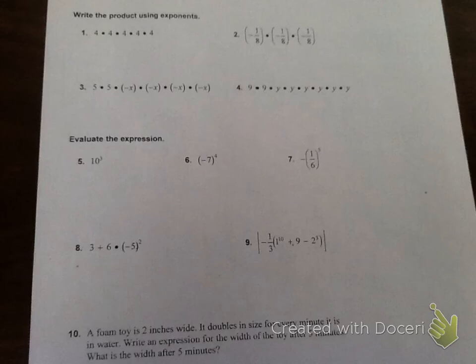Alright, here you have some problems to try for homework. I think the first 4 are really simple. On 5, 6, and 7, you need to at least write out, and you can use a calculator, but you need to at least write out what this means.